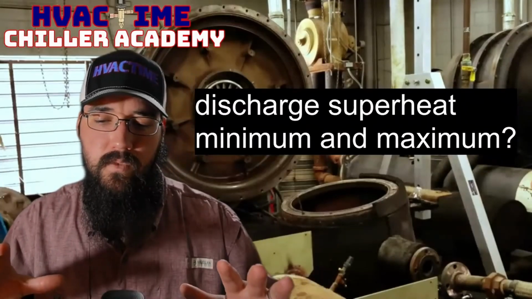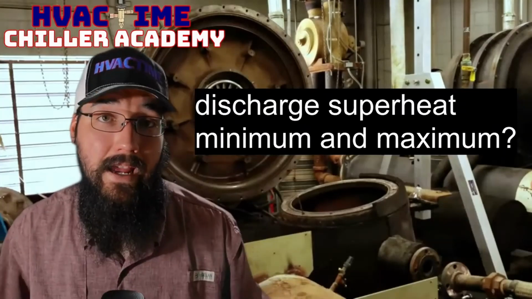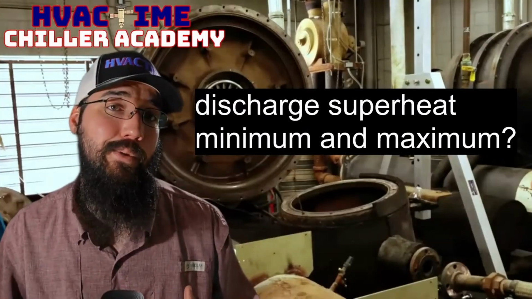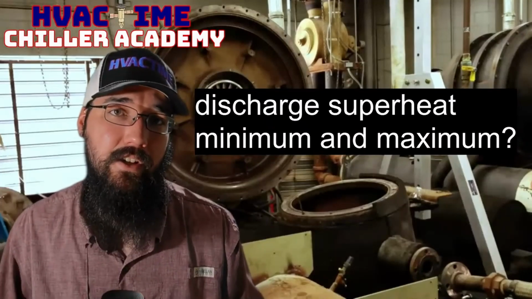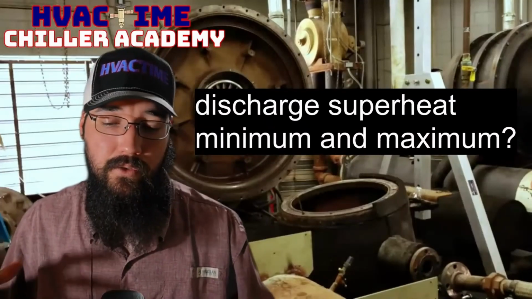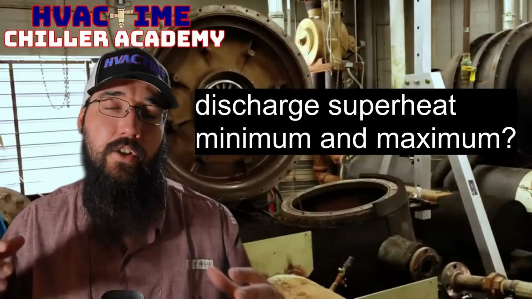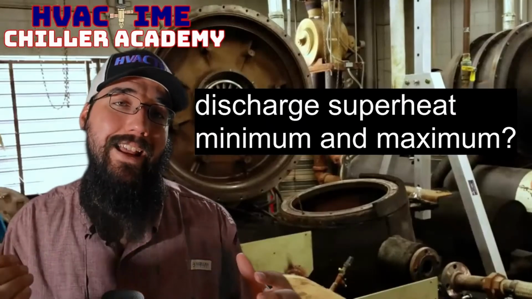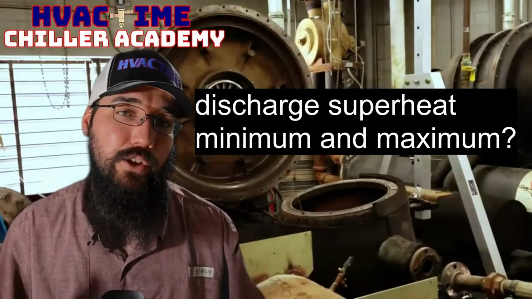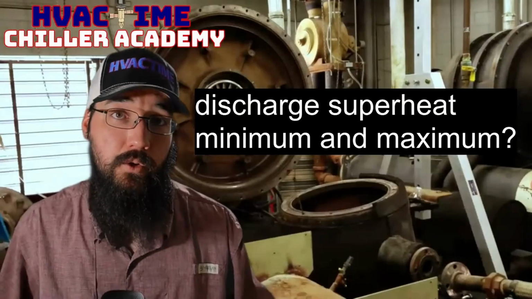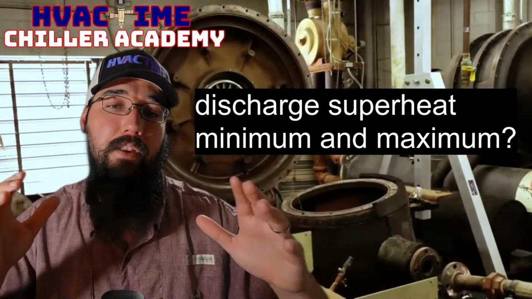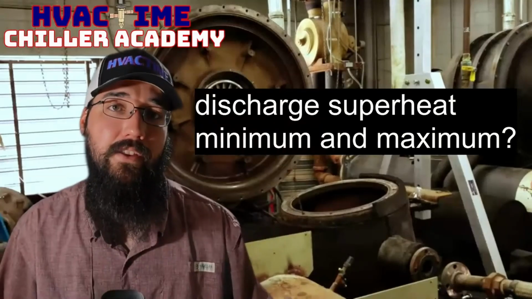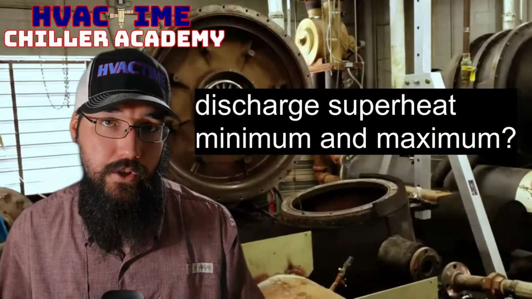Or there could be a mechanical issue going on in the compressor itself, where something just isn't right in there, and it's causing a lot of additional heat and friction. So these are some things to consider that could elevate that discharge superheat when you still have a low load condition. Lower load conditions mean our compressor should be unloaded, and the discharge superheat should reflect that with a little bit lower discharge superheat.